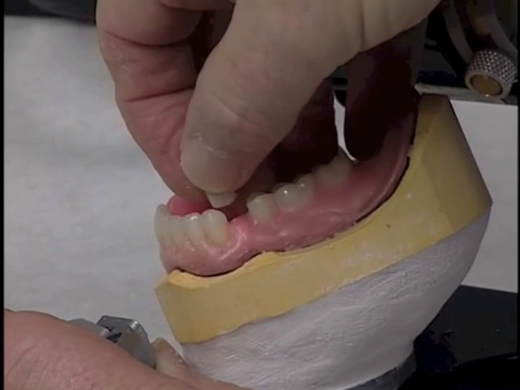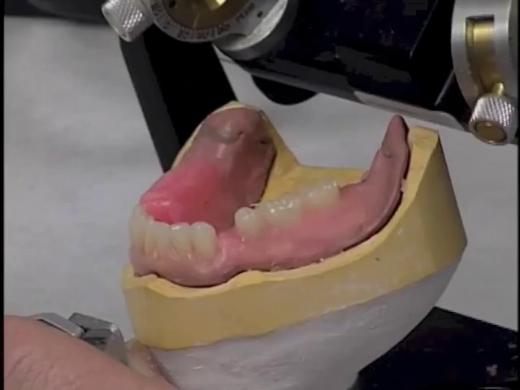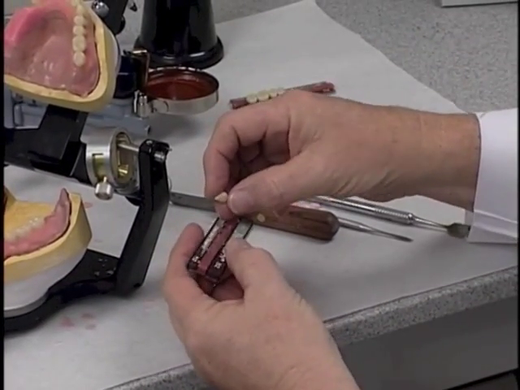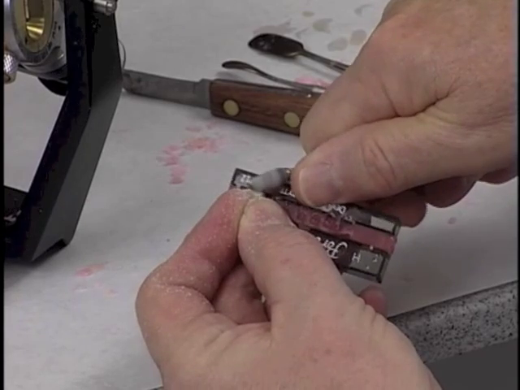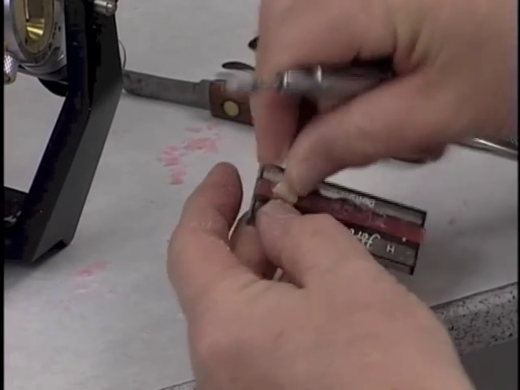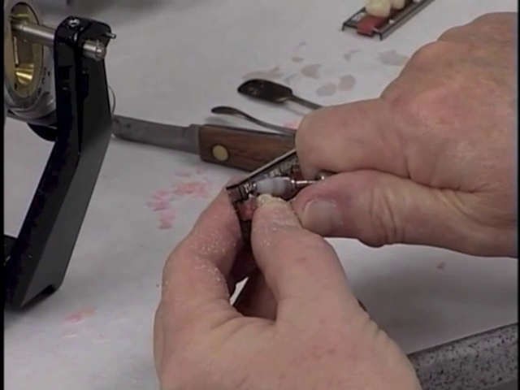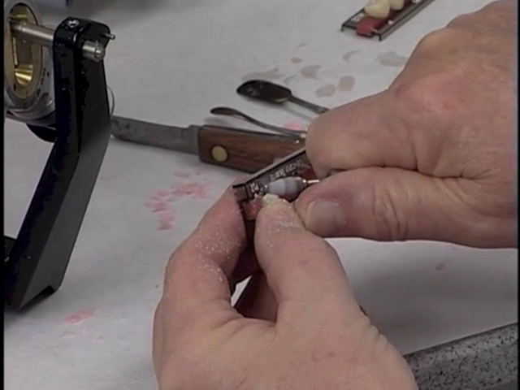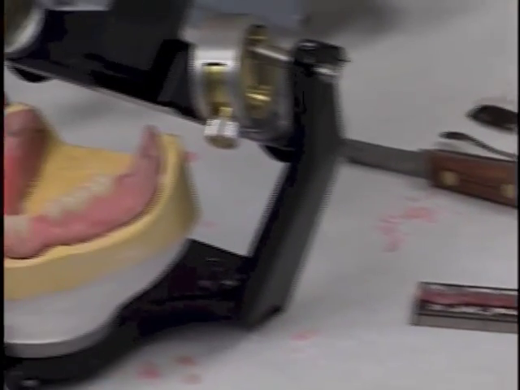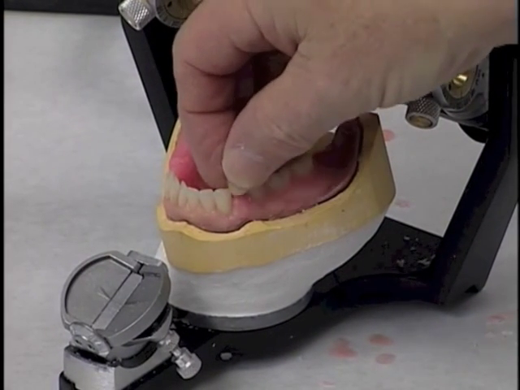And we see when we try that onto that area, it's a little bit too wide mesiodistally. So what I'm going to do is trim that tooth on the proximals of it. We'll grind some on the mesial, and then we'll turn it over and grind some on the distal of it. And now we'll try it into the space once again and see if that looks like the correct space for us.